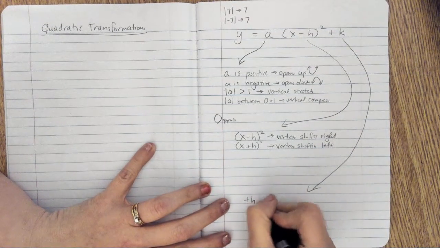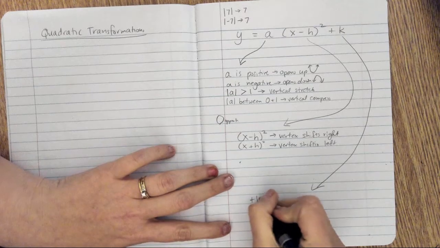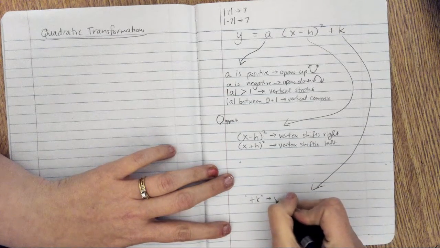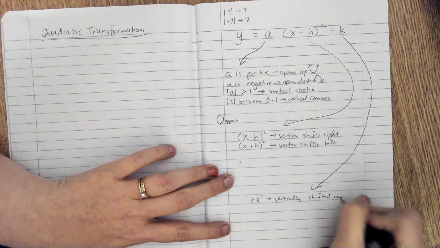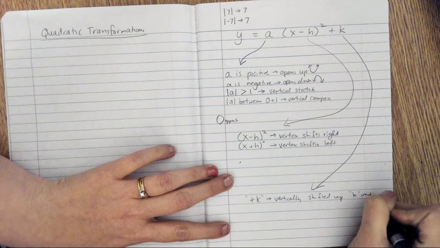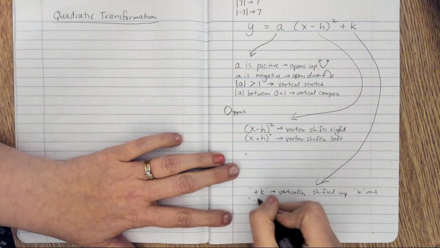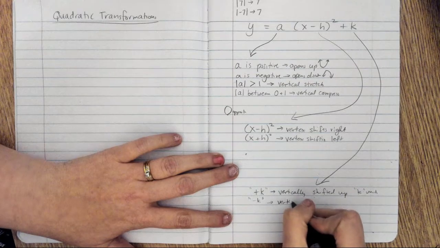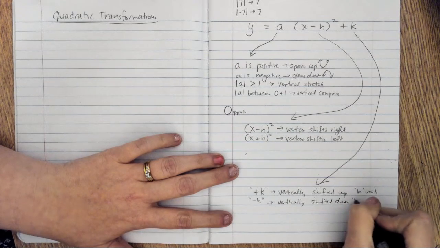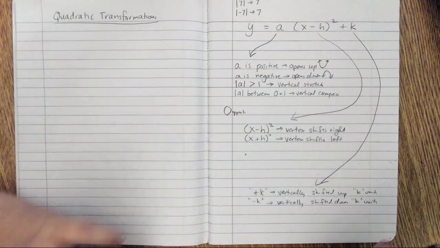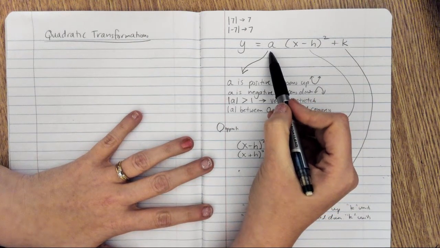When I see a positive k, positive k means that we are vertically shifted up k units. If I see minus k, I'm vertically shifted down k units, okay? So when I see A, this tells me if I have a stretch or a compression vertically.